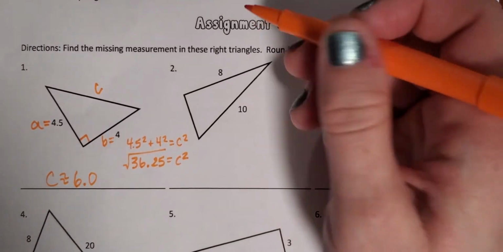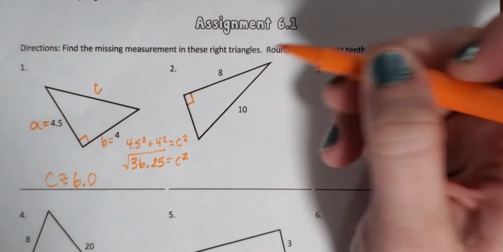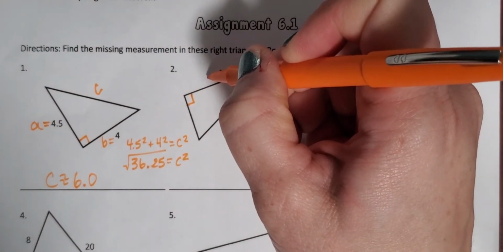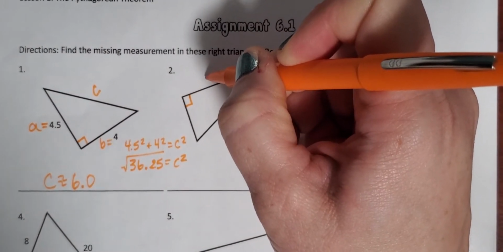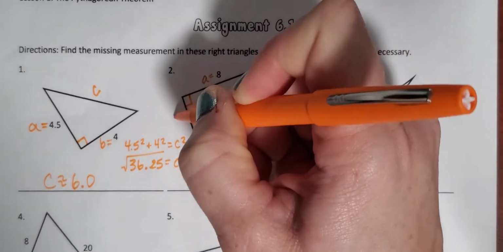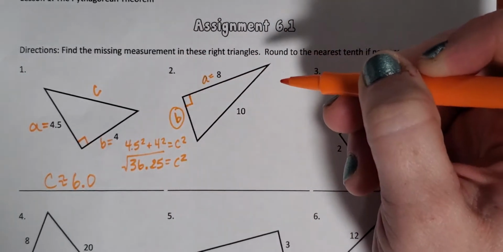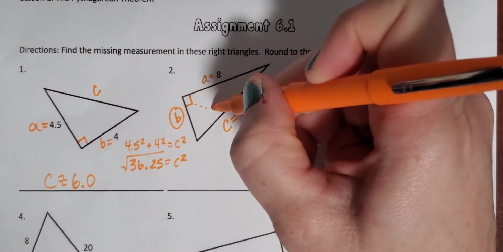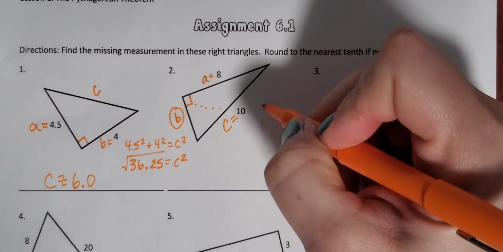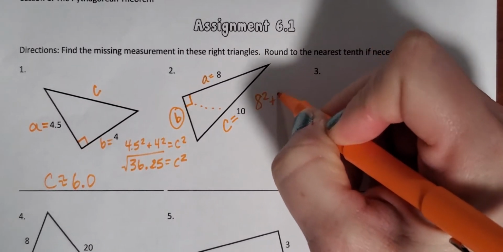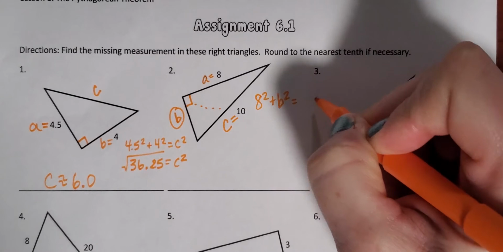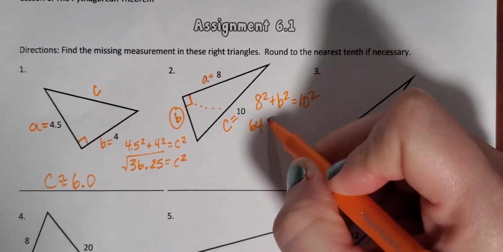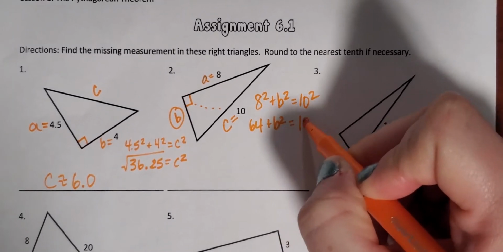For number 2, my right triangle is up on this left hand top corner. So I have my A or B, it doesn't really matter. Here I need to figure out what my B is, and C is over here because it is opposite of my right angle. So I have 8 squared plus B squared equals 10 squared. So I have 64 plus B squared equals 100.